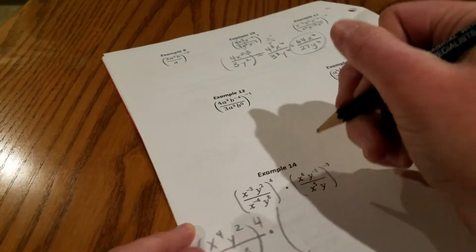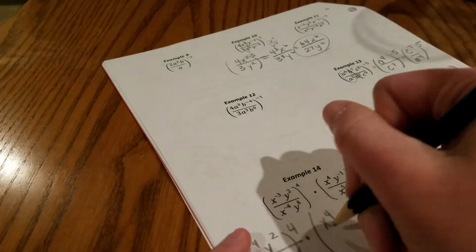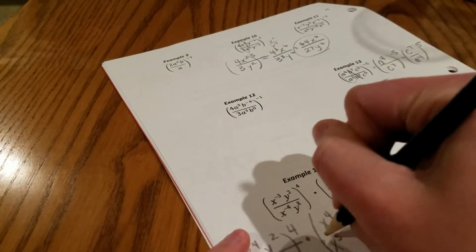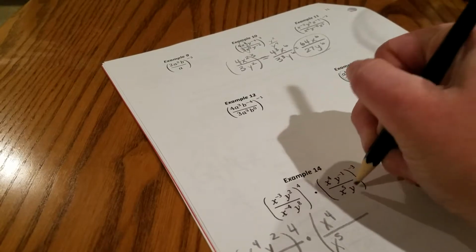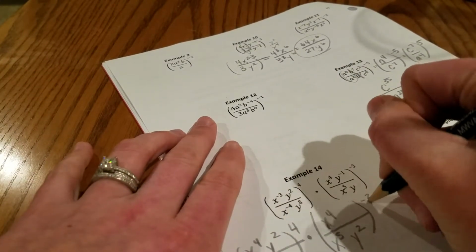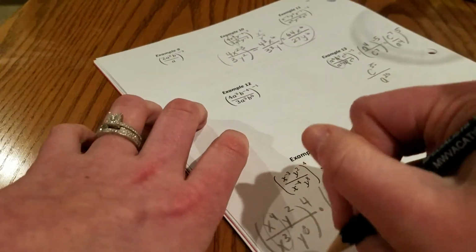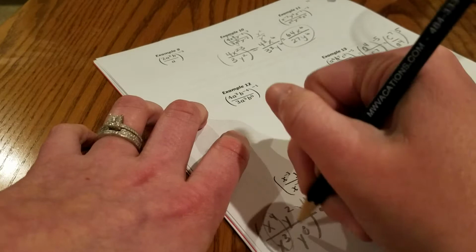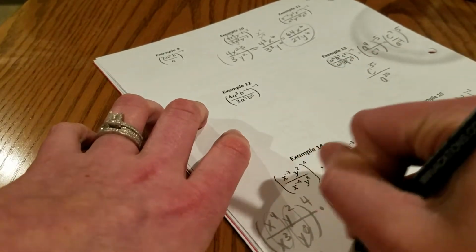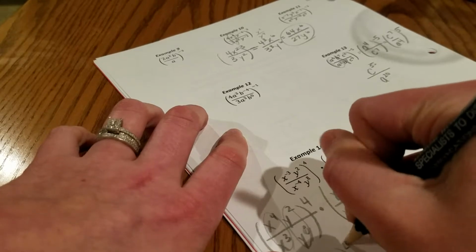All right, in here, x to the fourth will stay. X to the fifth will stay. This y moves down and comes here, so that's y squared to the negative third. I still need to clean up. X's here are going to end up on the top, x to the first. Y's will end up on the bottom, y to the sixth. And this is getting raised to the fourth.